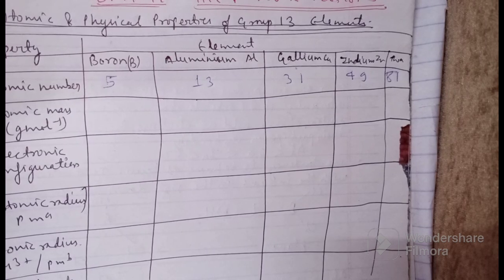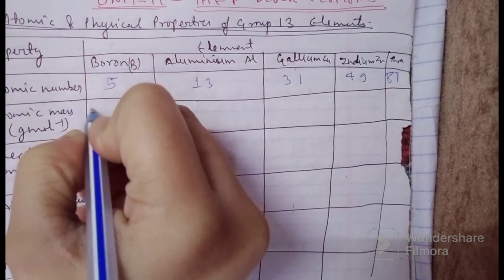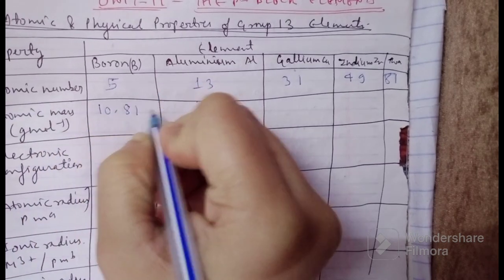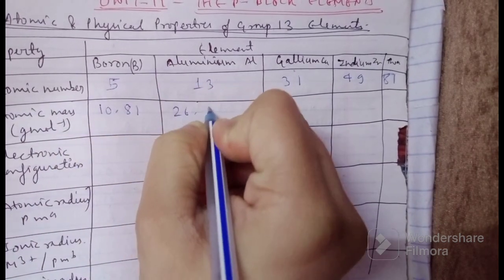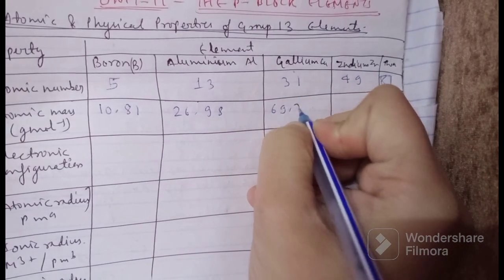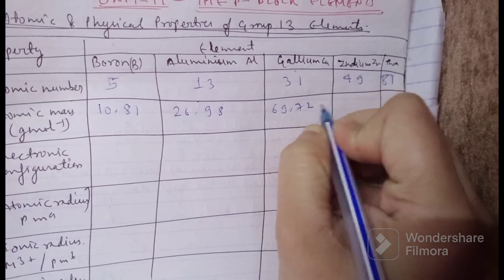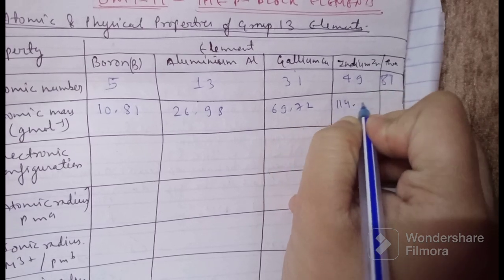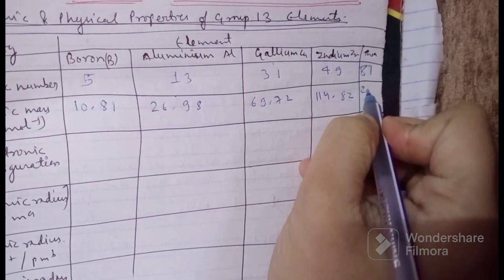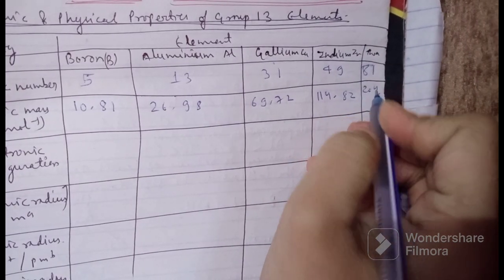Coming towards atomic mass, for boron we have 10.81, for aluminium 26.98, for gallium 69.72, for indium 114.82, and of course for thallium it is 204.38.